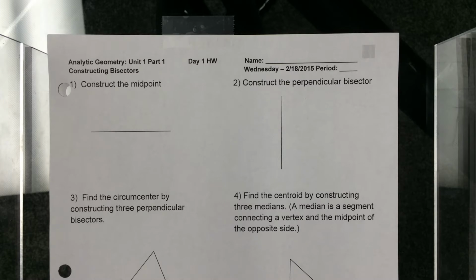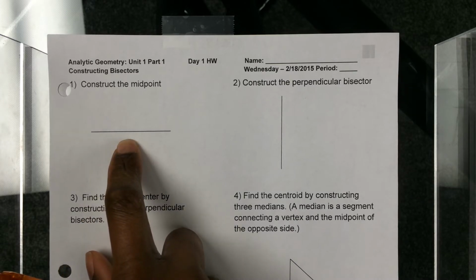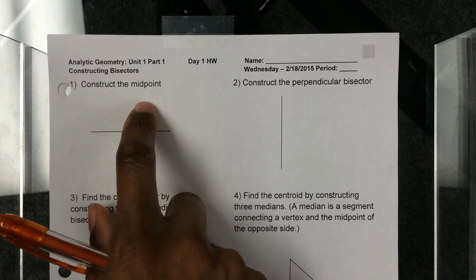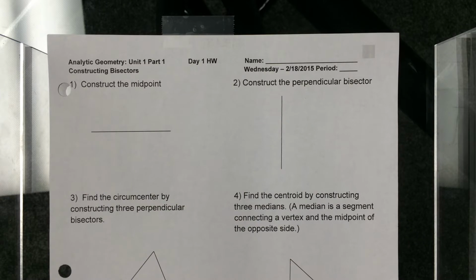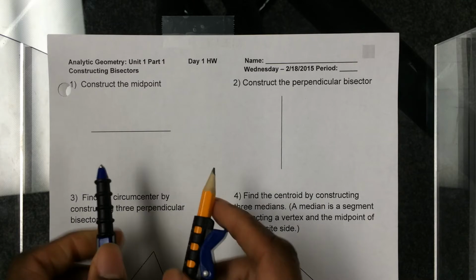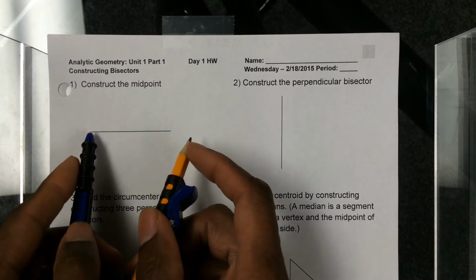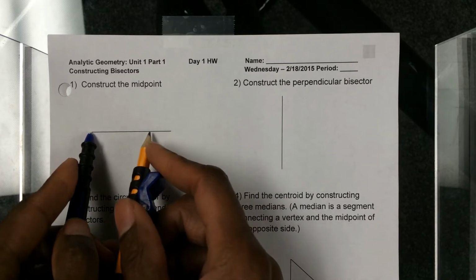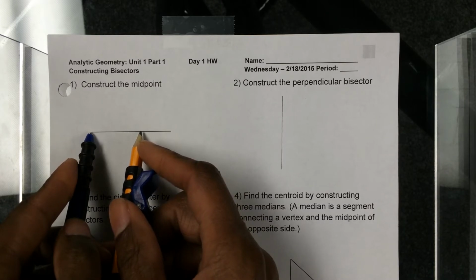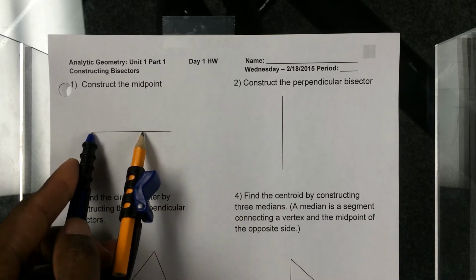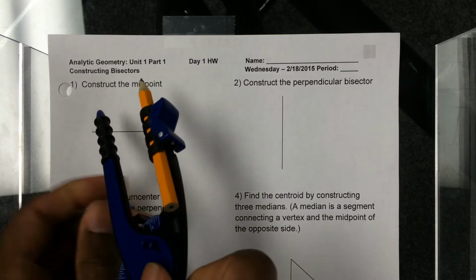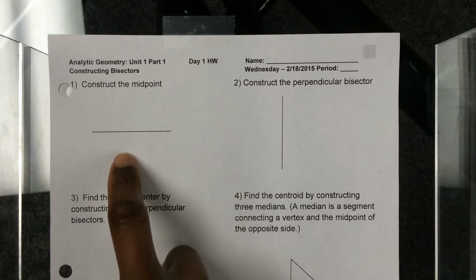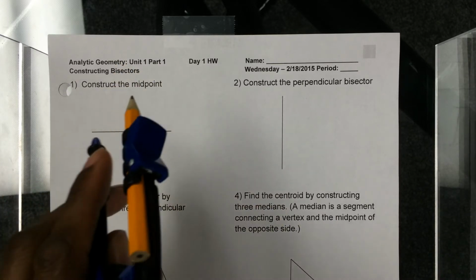Okay, let's start with problem number 1 right here. If we want to construct the midpoint, we're really going to construct the perpendicular bisector because those two concepts are very closely related. So what you want to do is take your compass and put the metal point on one end and open your compass more than halfway. Okay, more than halfway across. Then you can imagine that a perpendicular line going through here, you can visualize about where it's going to be.